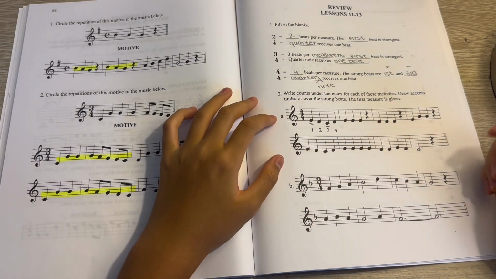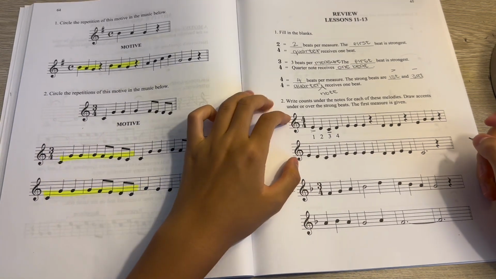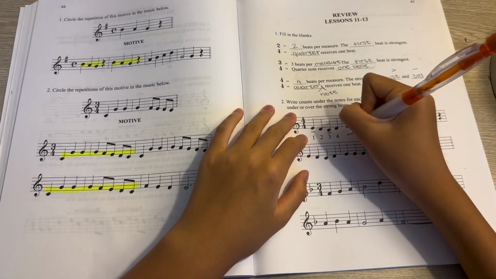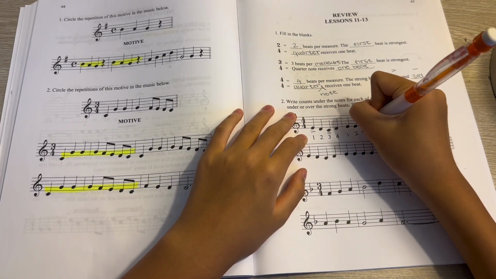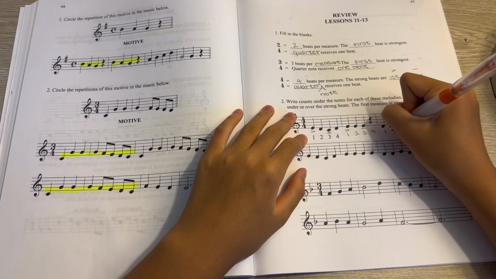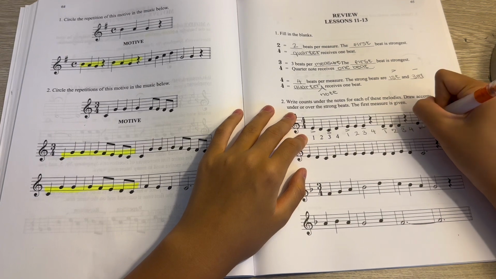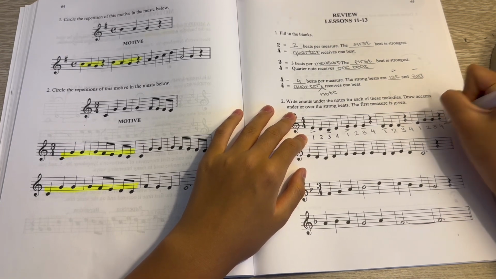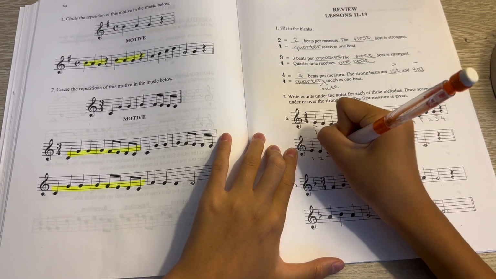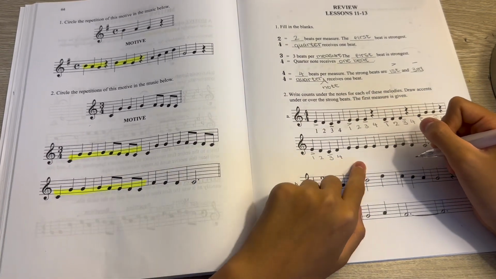Now, let's do some counting. Here are 2 excerpts that we will be counting, and we also have to draw the accents as well as the tenutos. So let's do that. This is 1, 2, 3, 4. Accent, tenuto. 1, 2, 3, 4. Accent, tenuto. 1, 2, 3, 4. Accent and tenuto. Same thing. 1, 2, 3, 4. Accent and tenuto on the first and third.